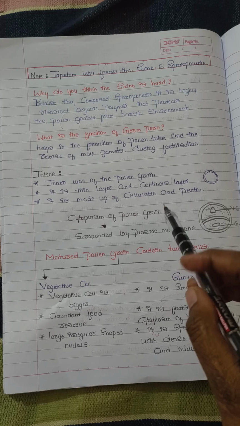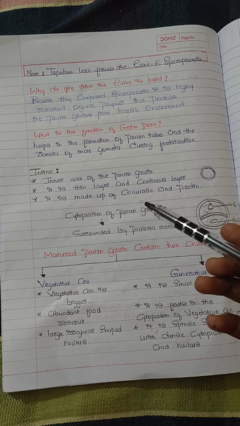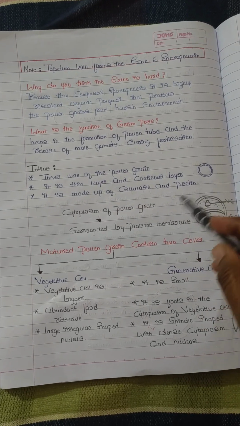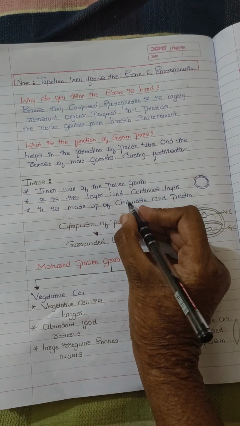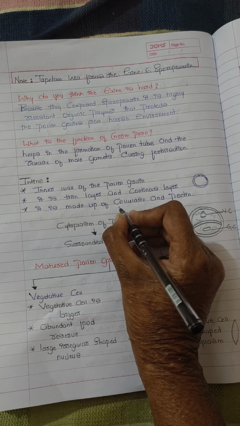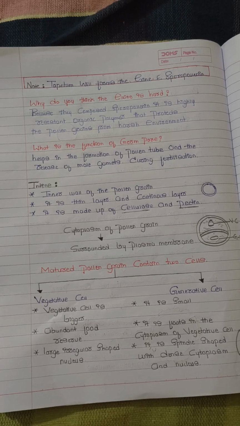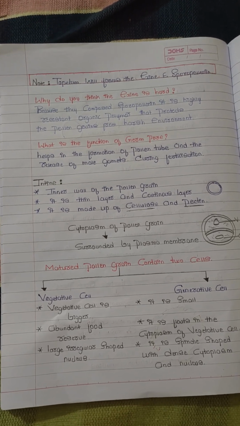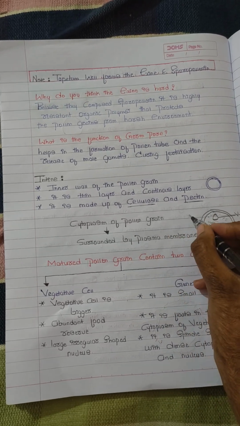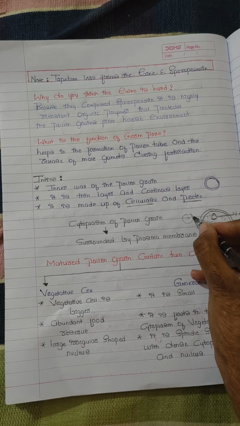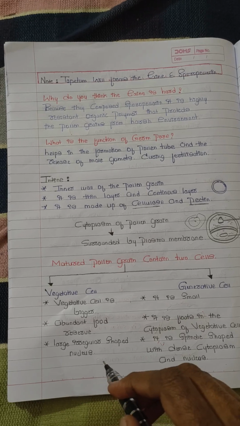The next layer is the intine. The intine is the inner wall of the pollen grain. It is a thin, continuous layer made up of cellulose and pectin. Then the pollen grain has a cytoplasm, and this cytoplasm is surrounded by a plasma membrane.